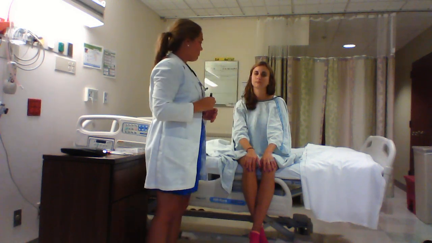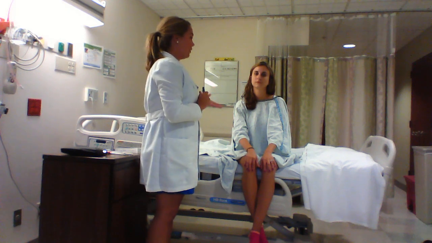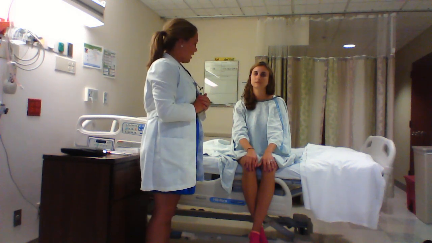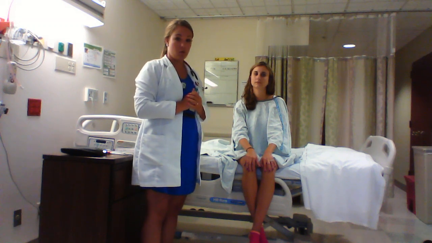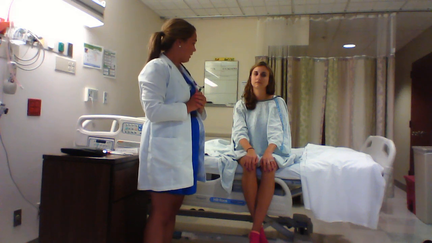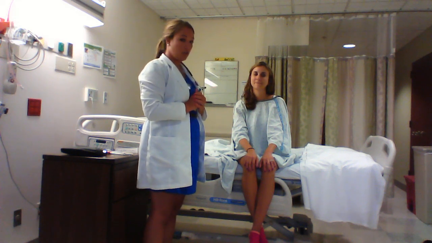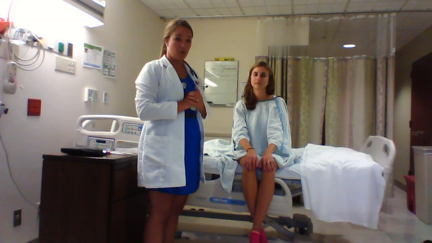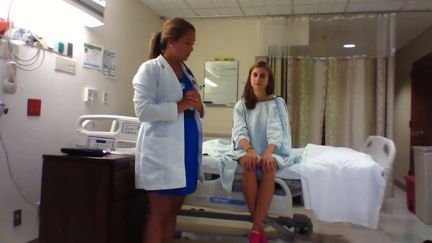I next would use my otoscope. If I had one, I would look into her ears by pulling the auricle up and back. I would look at the ear canal, making sure that there's no redness, swelling, or drainage. And then look at the tympanic membrane, making sure that it is the appropriate color, a pearly gray, and that there's no perforation or swelling.